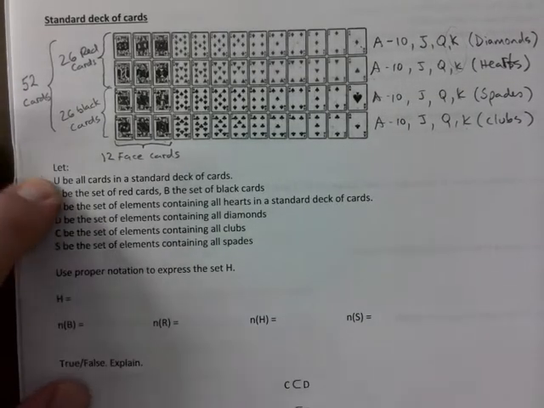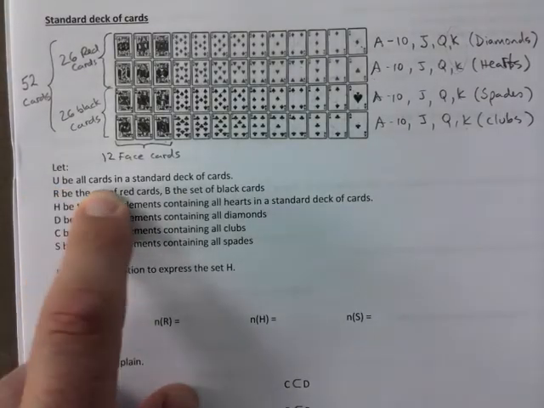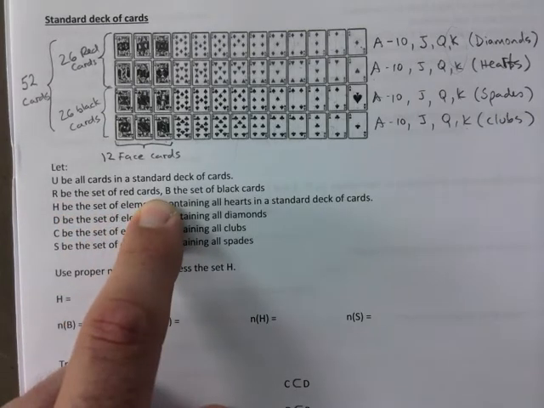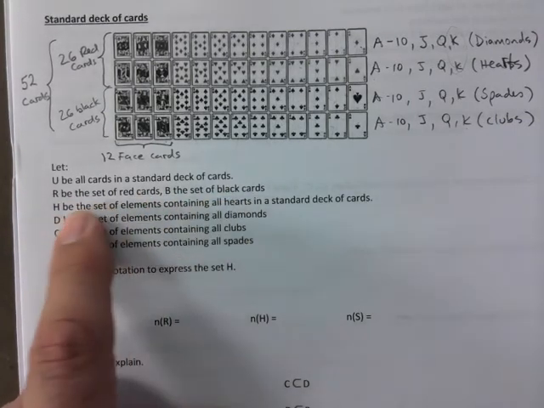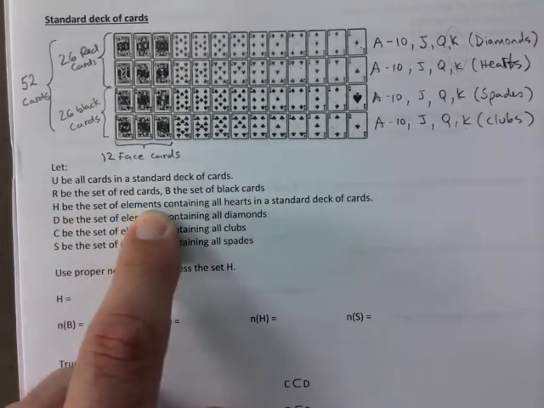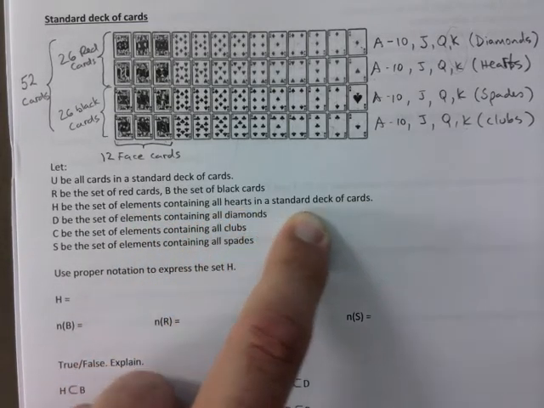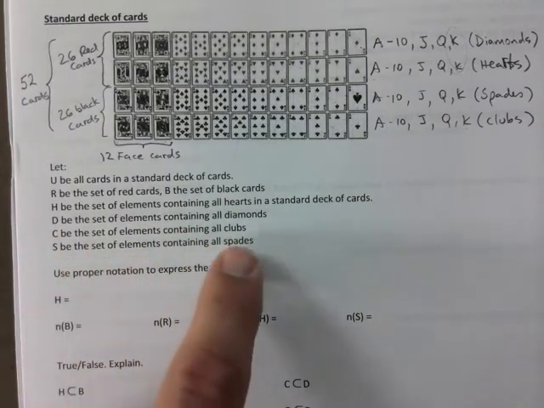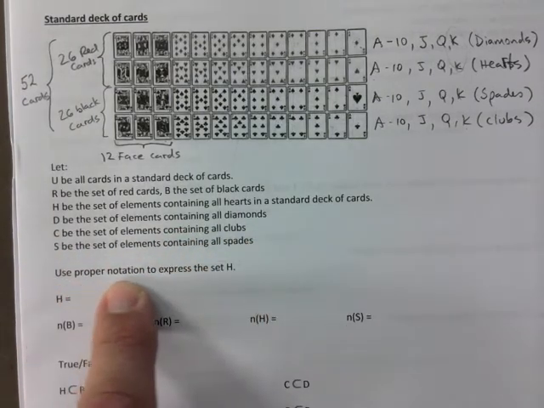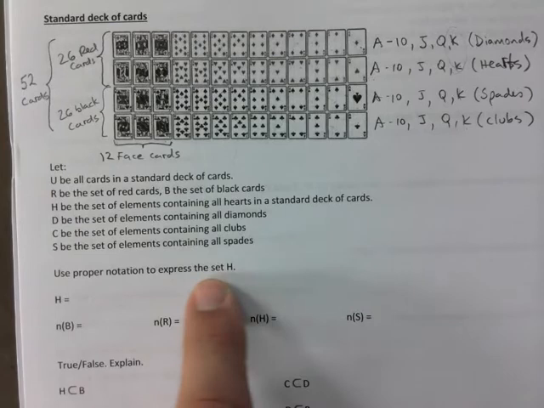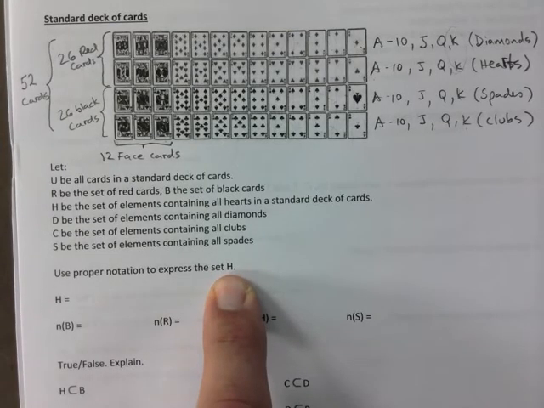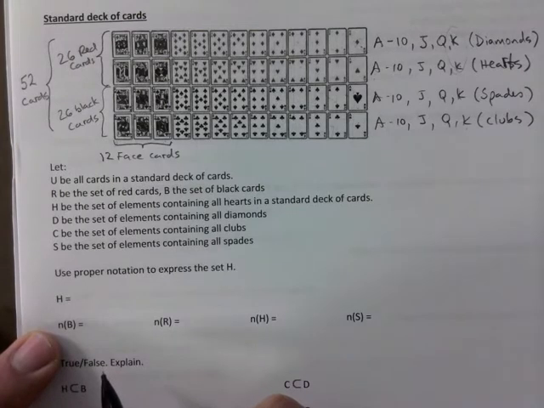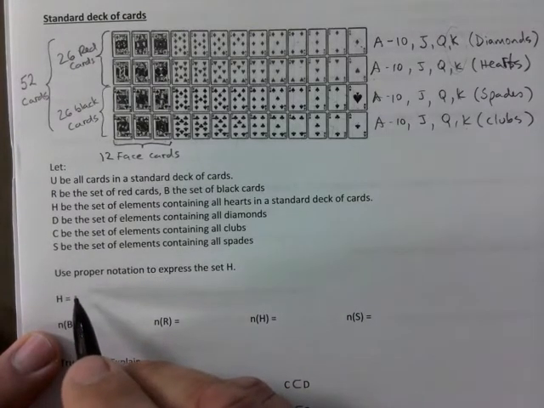Okay, let U in this case be all cards in a standard deck of cards. That's our universal set. R is the red, B is the black cards, H is the elements of all hearts in a deck of cards, D is the diamonds, C is the clubs, S is the spades. Use proper notation to express the set H. Proper notation. So how am I going to do this here? I will just do this.